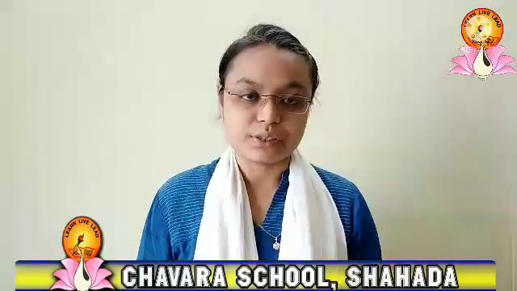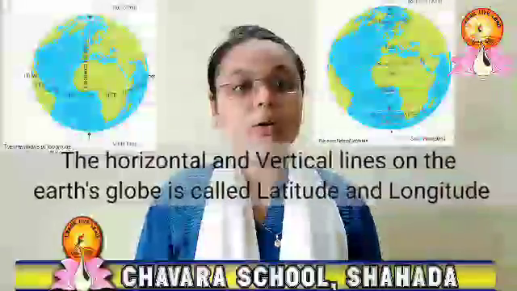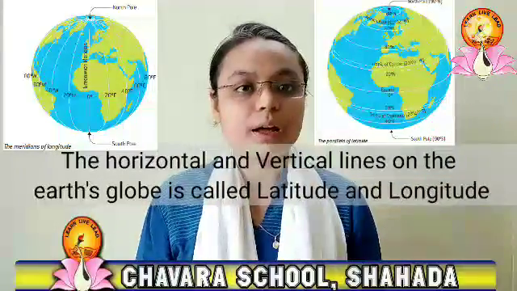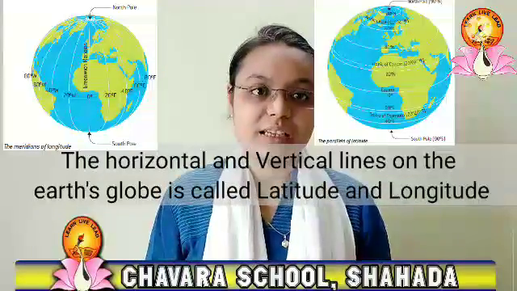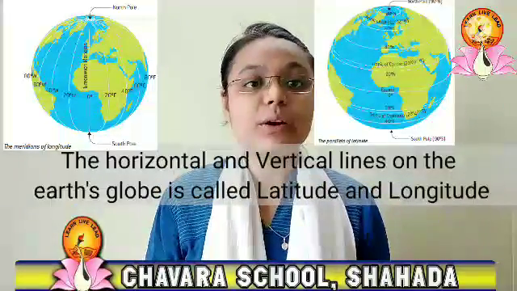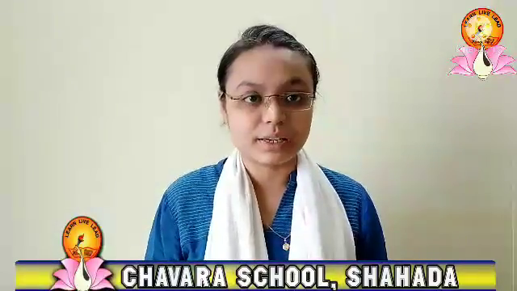The next definition is of latitudes and longitudes. So the horizontal and vertical lines on the surface of the globe are known as latitudes and longitudes. These lines are used for determining the location of any place, and the same concept we are going to study, that is how to find out the location of any place.